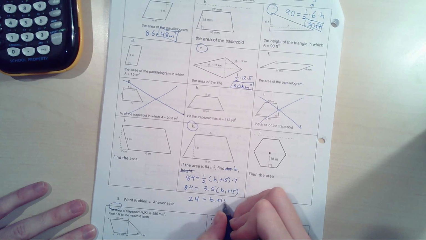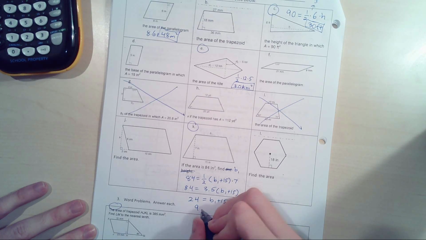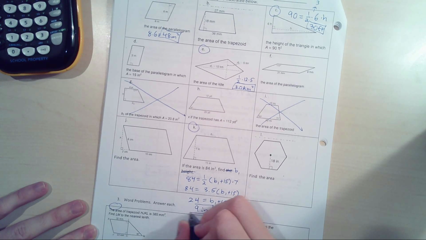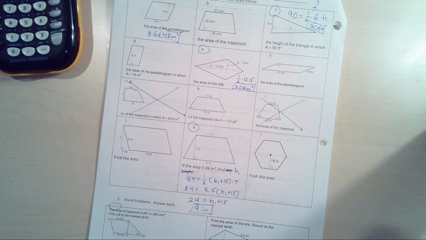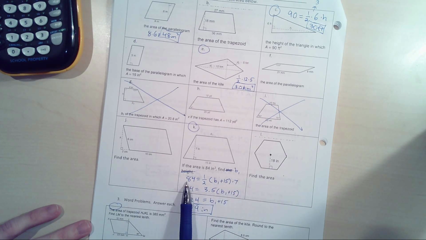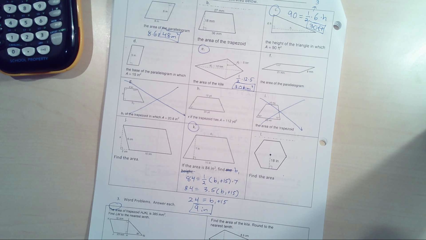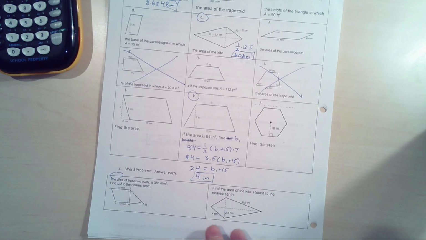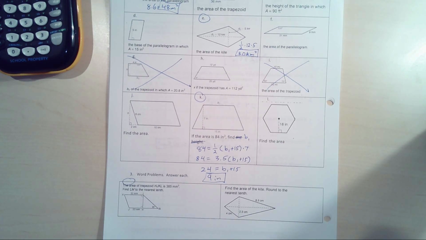Base 1 plus 15. Subtract 15 on both sides, and we're going to get 9, and it looks like we're in inches for this guy. Please note, if you're worried about your algebra skills, you could always plug that 9 back in, see if you got the right answer. 9 plus 15 is 24. 24 divided by 2 is 12. 12 times 7 is 84. Boom. Easy peasy.